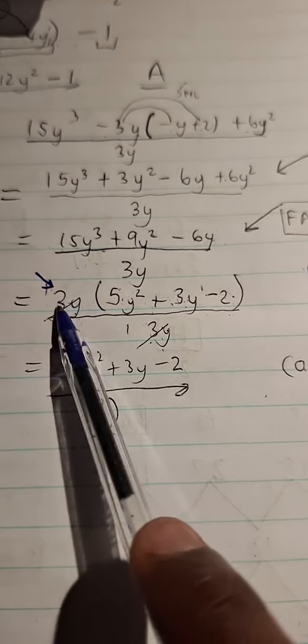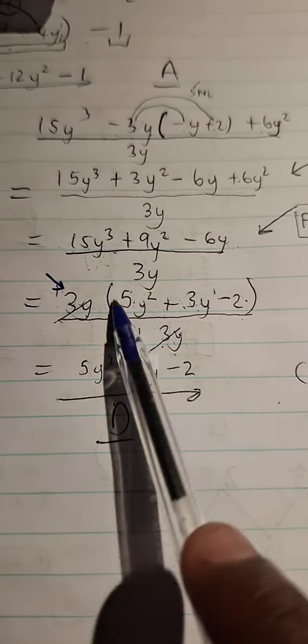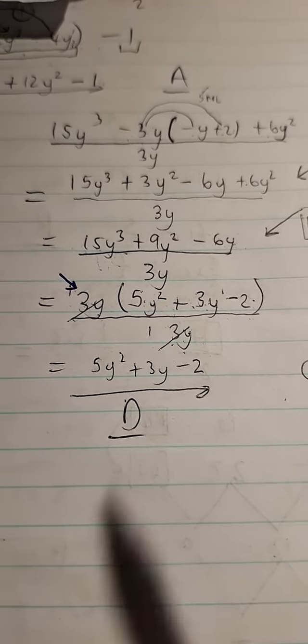Okay. Now that you've taken out the highest common factor in the numerator, and now you have the expression inside the bracket, 3y and 3y can cancel. Why?